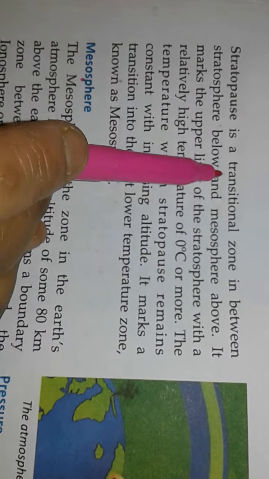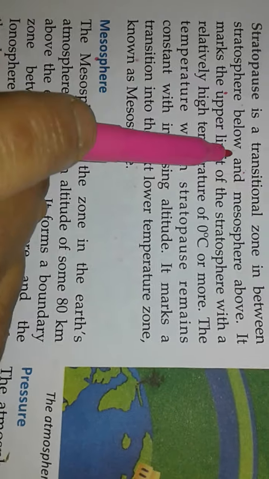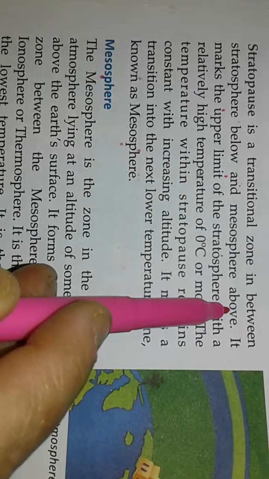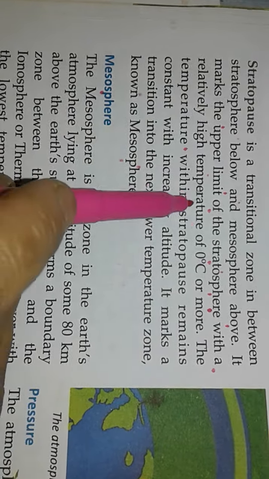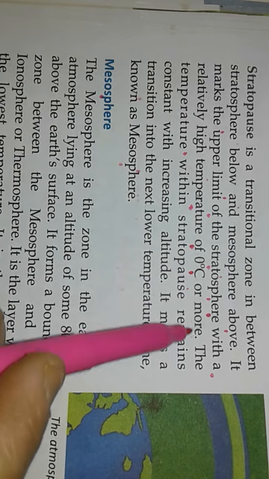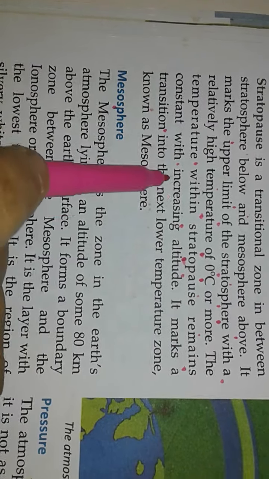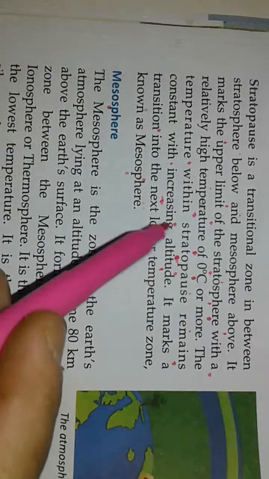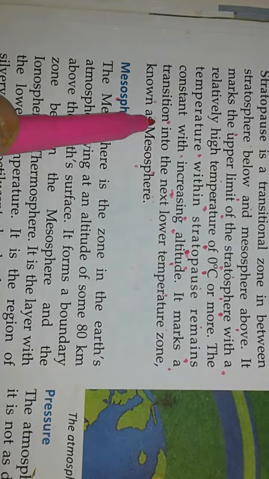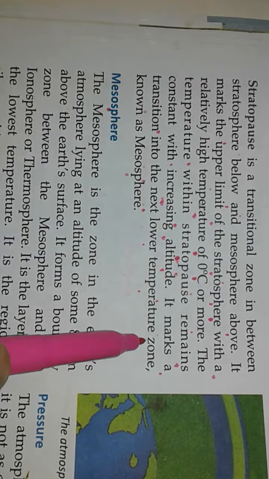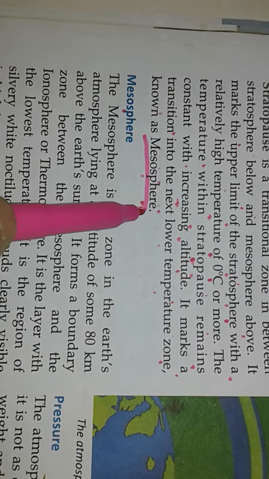Stratopause. Stratopause is a transitional zone between stratosphere below and mesosphere above. It marks the upper limit of the stratosphere with a relatively high temperature of 0 degrees centigrade or more. The temperature within the stratopause remains constant with increasing altitude. When height increases, the stratopause remains constant. It marks a transition into the next lower temperature zone known as mesosphere. After the stratopause, mesosphere will start.